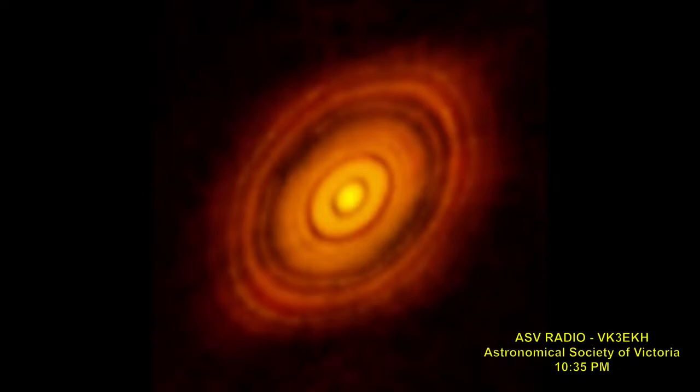Now, the field has made another step forward with two recent papers, one published December 23rd and the other April 21st, both in the Astrophysical Journal. In them, researchers show how they've used machine learning to spot the subtle signs of forming planets within the thick disks of dust that surround young stars.